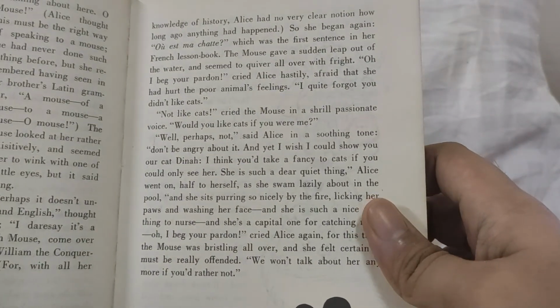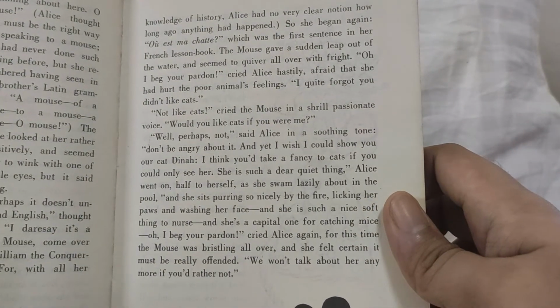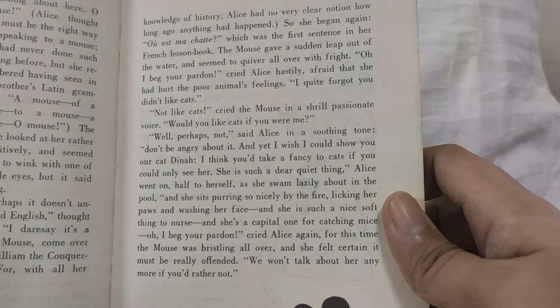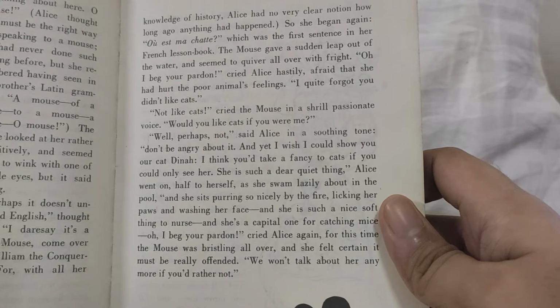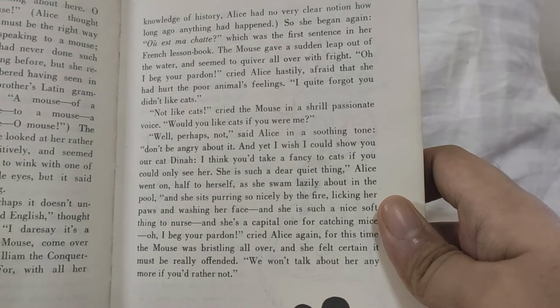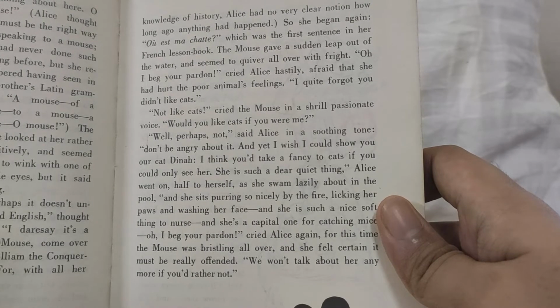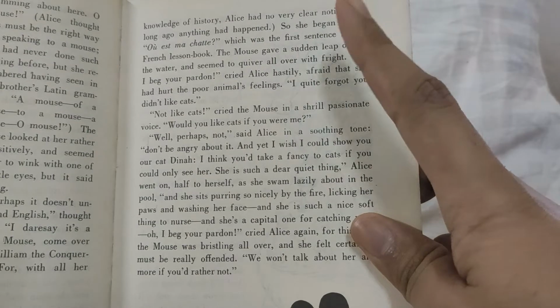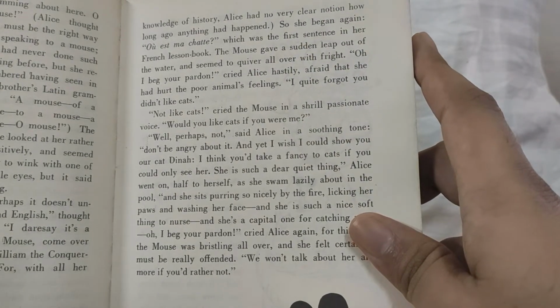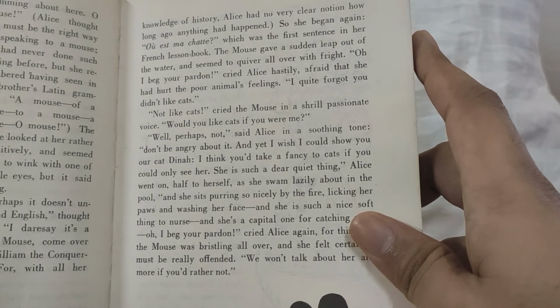So she began again. "Oui est ma chat." Okay, I have no idea what that is, but there's a French line in here. I'm going to try again. "Oui est ma chat," which was the first sentence in her French lesson book. Okay, I'm pretty sure that chat means cat, if I'm even pronouncing it right. The mouse gave a sudden leap out of the water and seemed to quiver all over with fright.